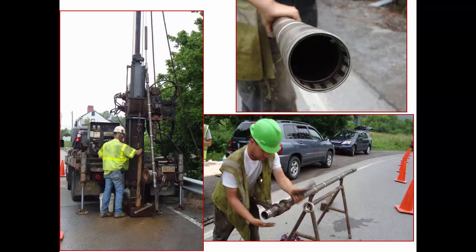Then we considered the cost of the equipment, the consumables like drill bits that get burned through while drilling downward, the cost of the people on site, and the cost of maintaining and protecting the flow of traffic.